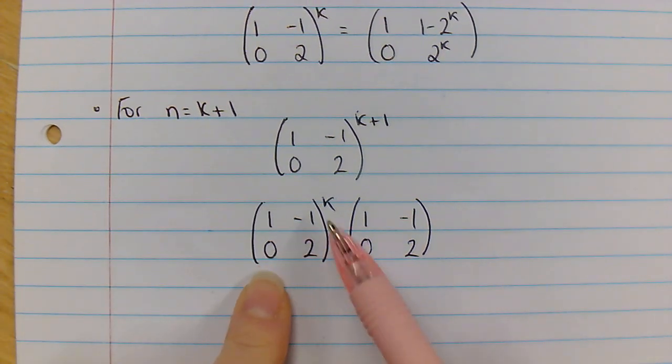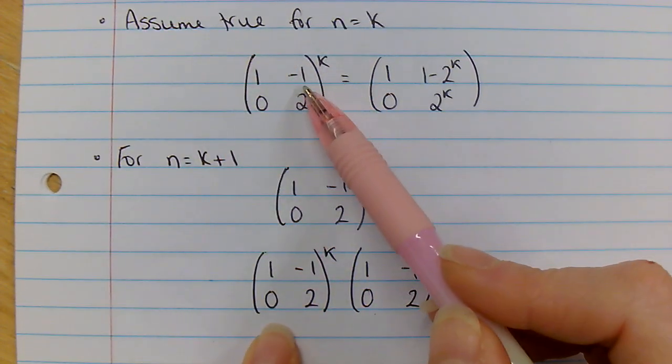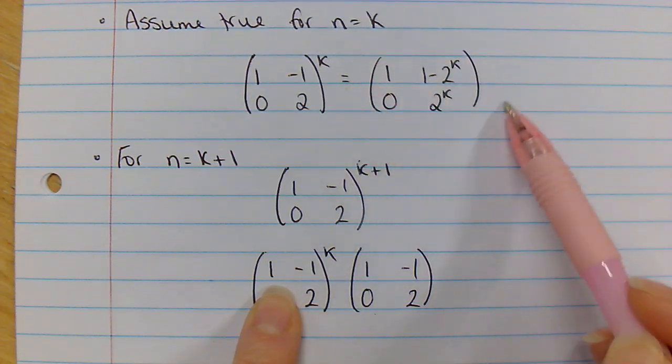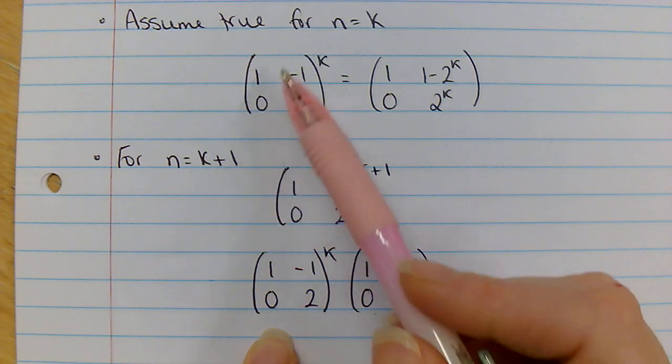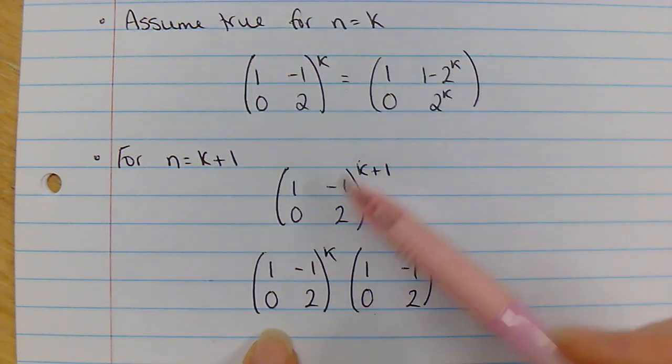Now this is what we had here. So I can now replace this with the right-hand side of n equals k. Yeah, because this is basically our assumption for n equals k. We're going to substitute that now.